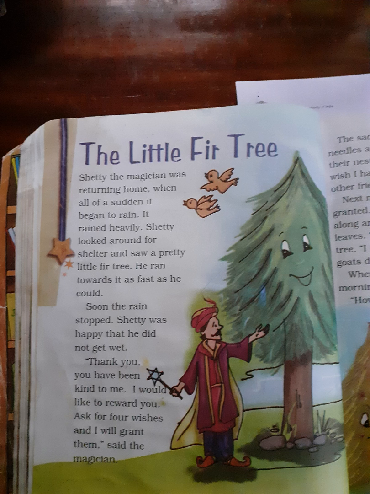Today I shall take a new lesson from your English NCERT book of second unit, and the name of the lesson is The Little Fir Tree. Have you all seen a fir tree? What is its speciality? Yes, a fir tree has needle-like leaves. Its leaves are pointed. So the fir tree is sad about it because no bird makes nest on the fir tree.